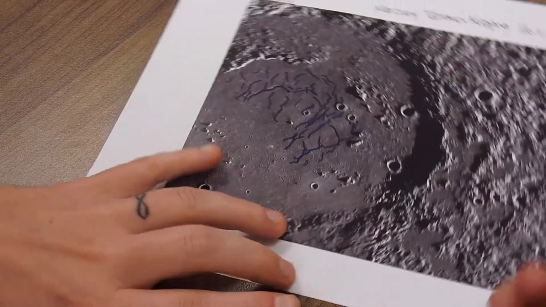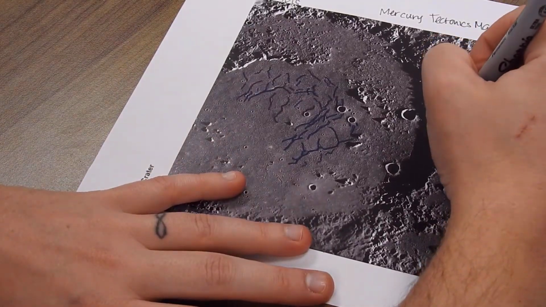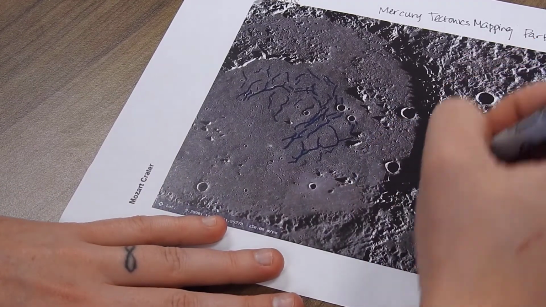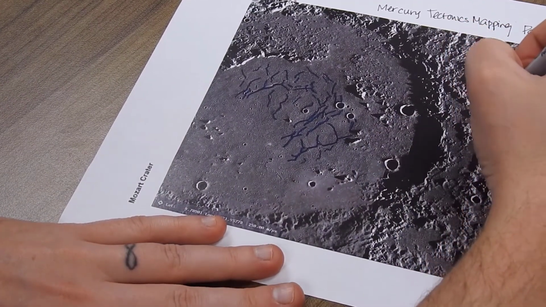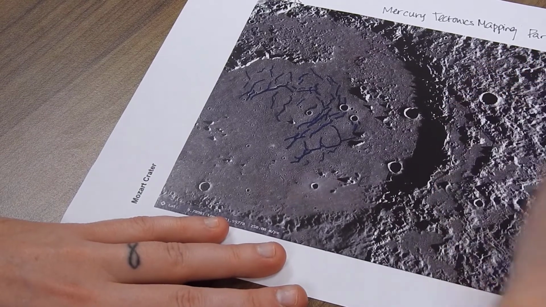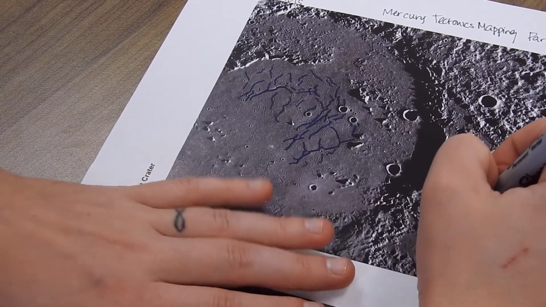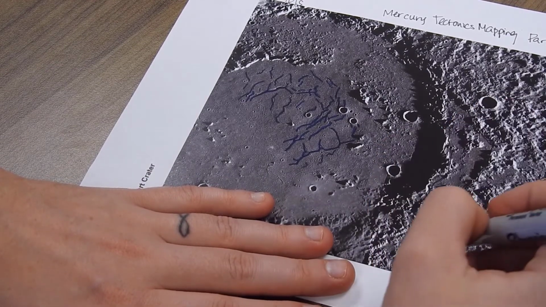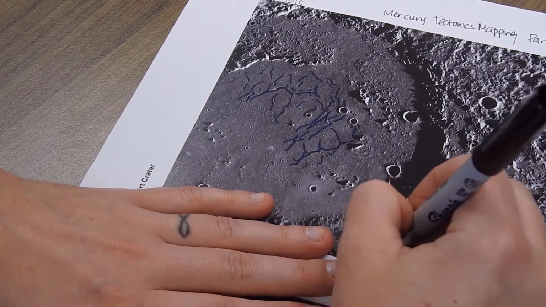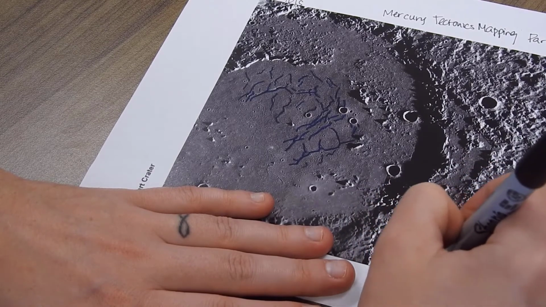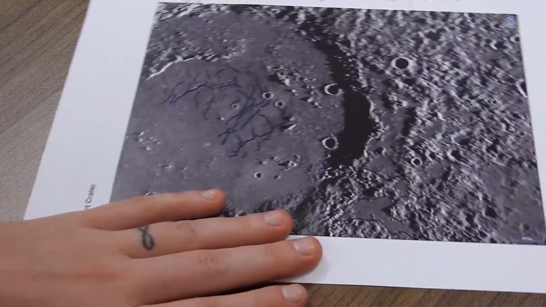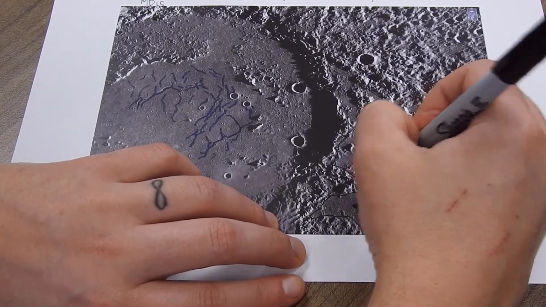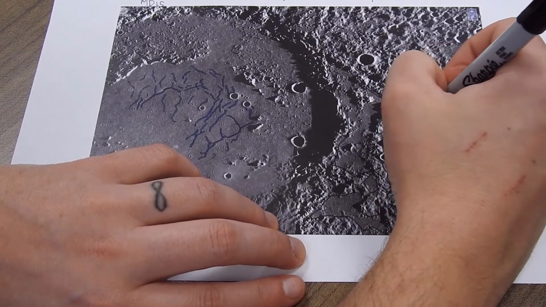Okay, high rough topography is going to be out here. Again, if you're not sure, just dash.